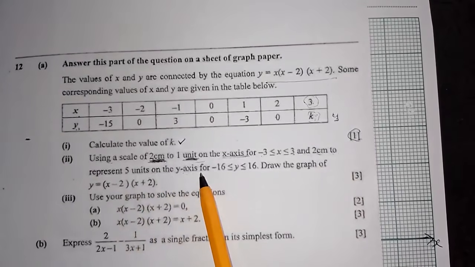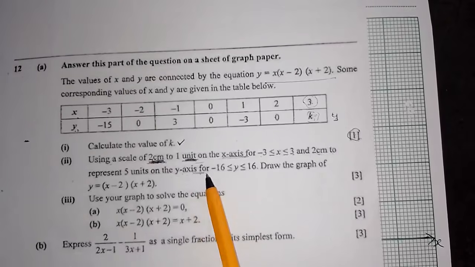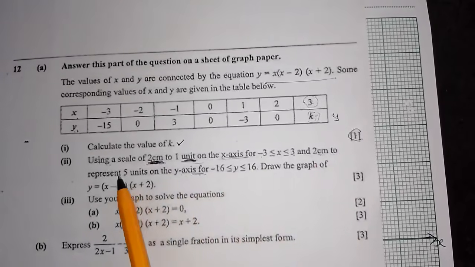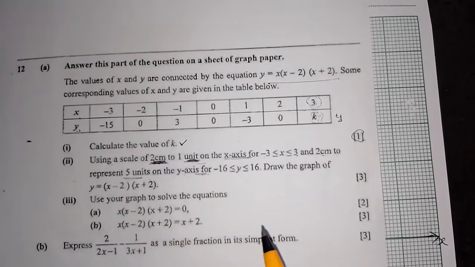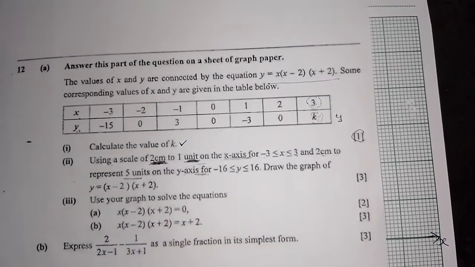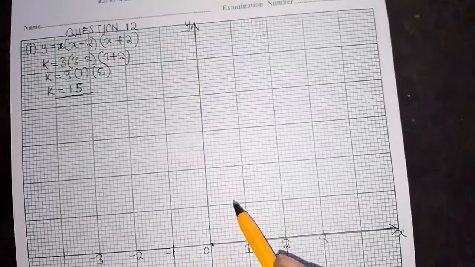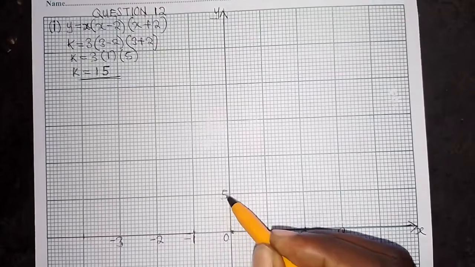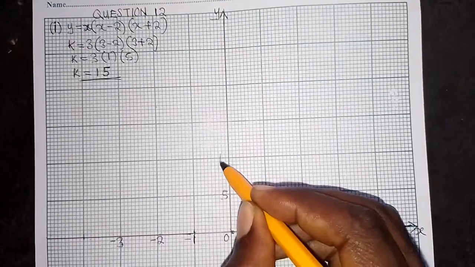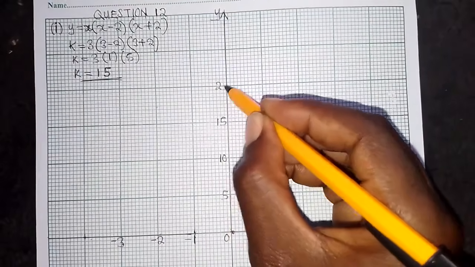So it is where? On the y-axis. On the y-axis, 2 centimeters to represent 5 units. So 2 centimeters is representing 5 units. Okay. 2 centimeters, from here to there, 5. So since there is 5, there is a 10 there. 10, 15, 20, just like that.